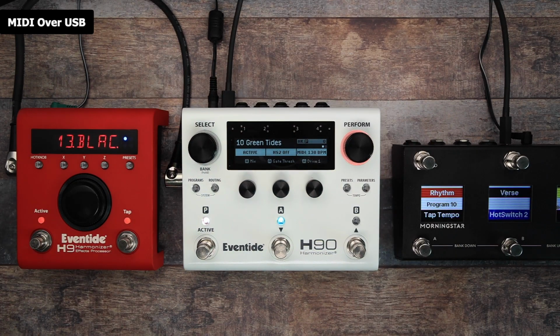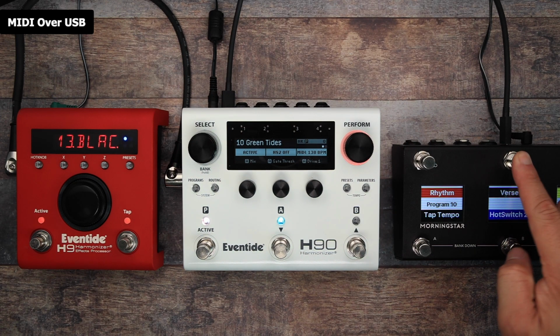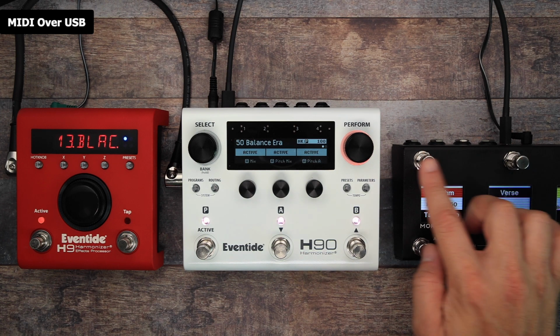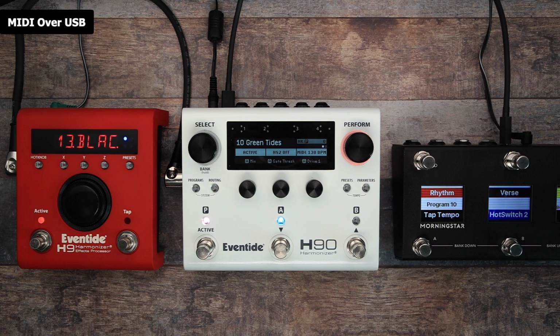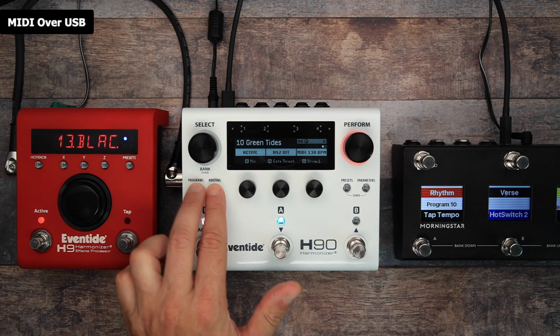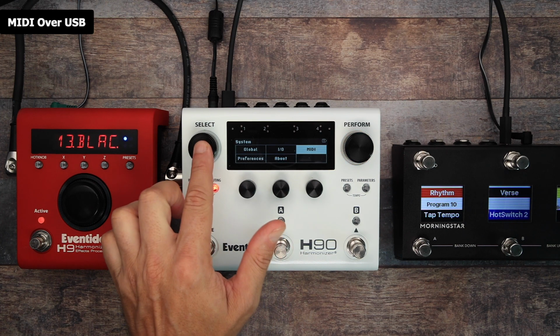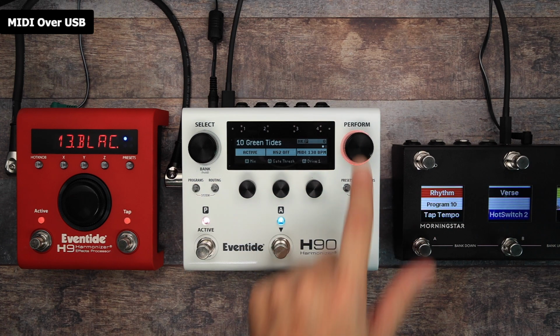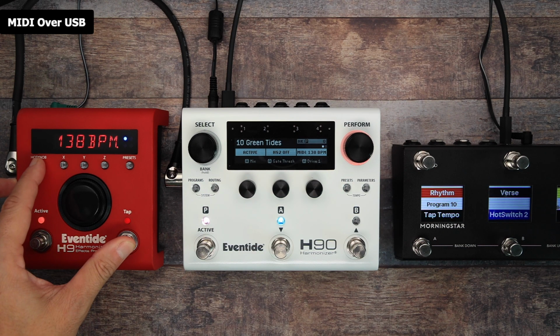The H90 will respond to PC and CC messages received at the USB input, but only program change messages can be passed on to downstream devices connected to the H90's DIN MIDI out. For this to work, the H90's output mode should be set to transmit. Downstream devices must be set to the correct MIDI channel.